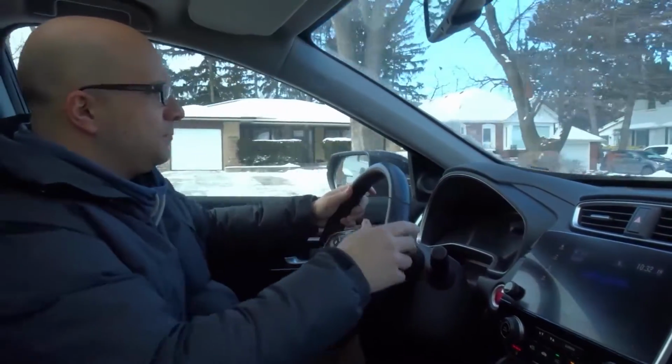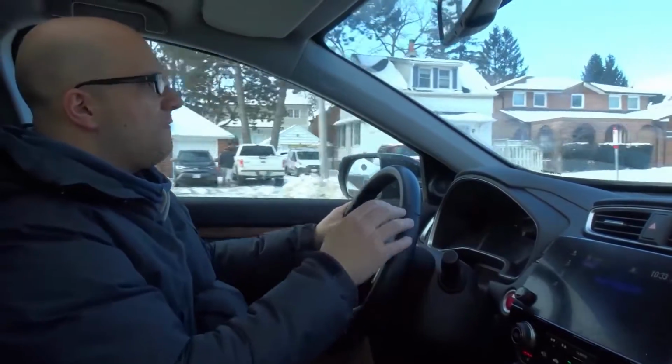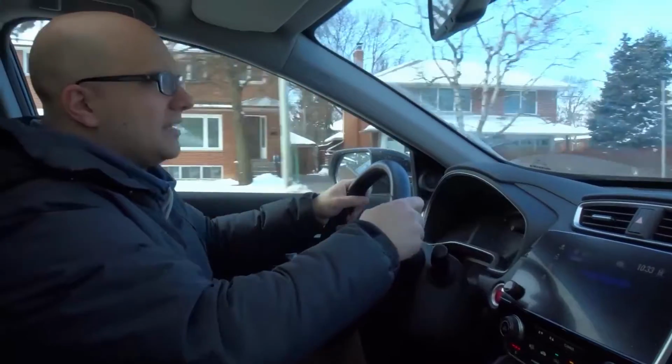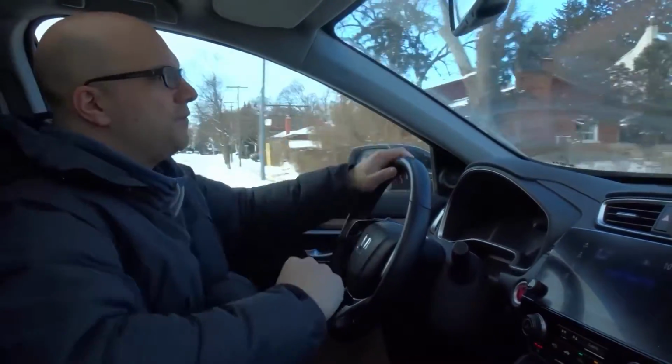Okay, we're getting up to the speed limit of 50 kilometers an hour. We're at 50 basically. Signal left, rear view mirror left, side mirror left, blind spot. I see a gap, moving into the left lane like that, and I merged at 52 kilometers an hour.